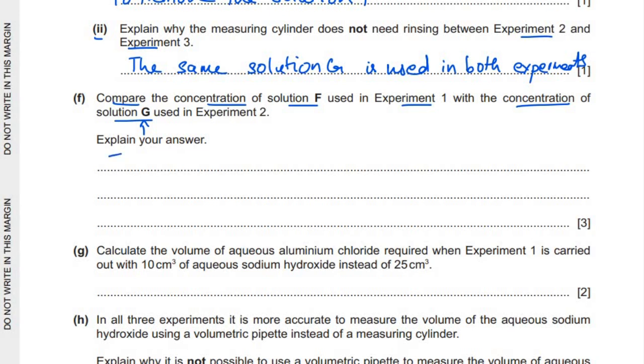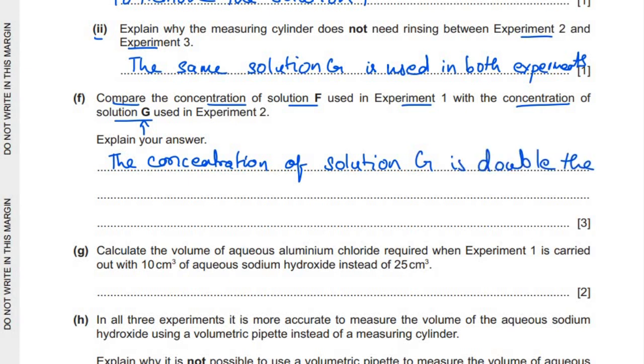So we can write that the concentration of solution G is double the concentration of solution F. Both of them are NaOH, but as double the reading of aluminium chloride is required to see the precipitates, we can say that the concentration is double.